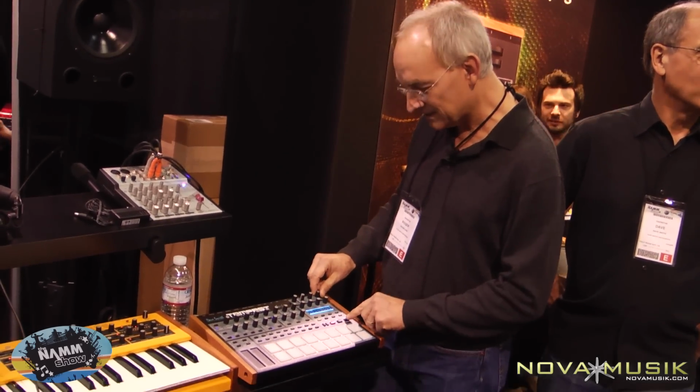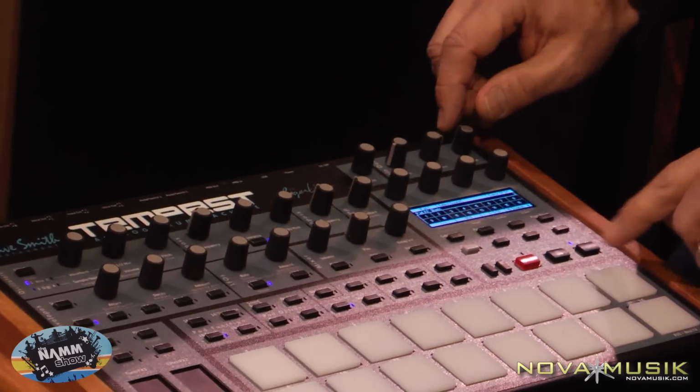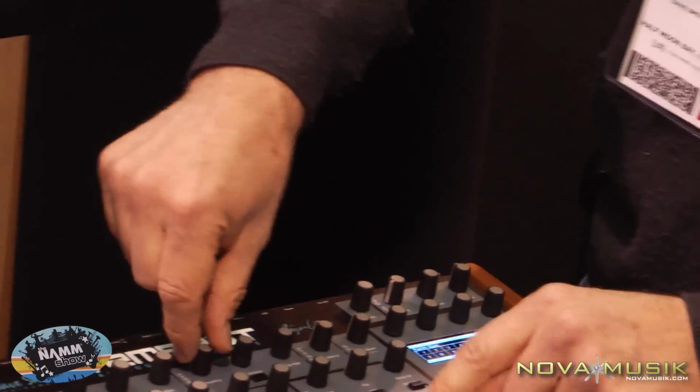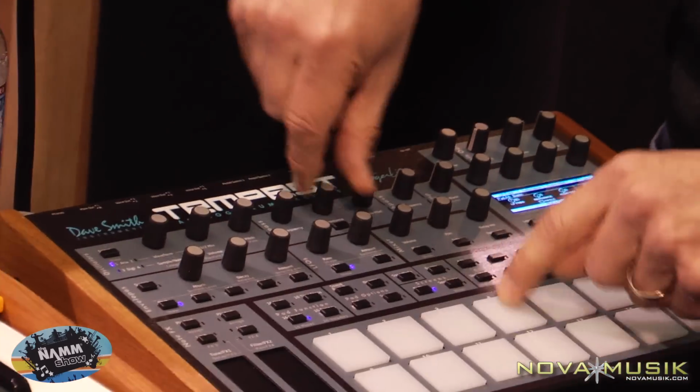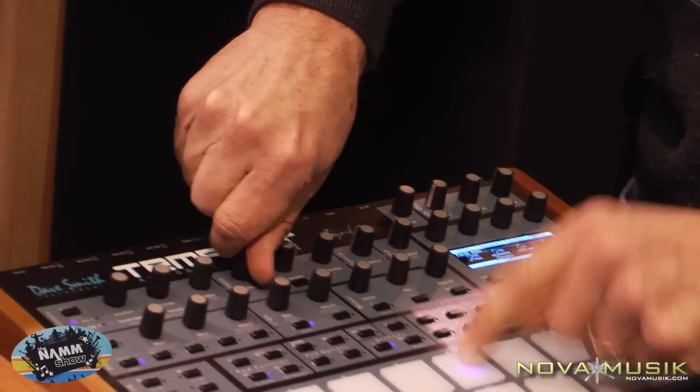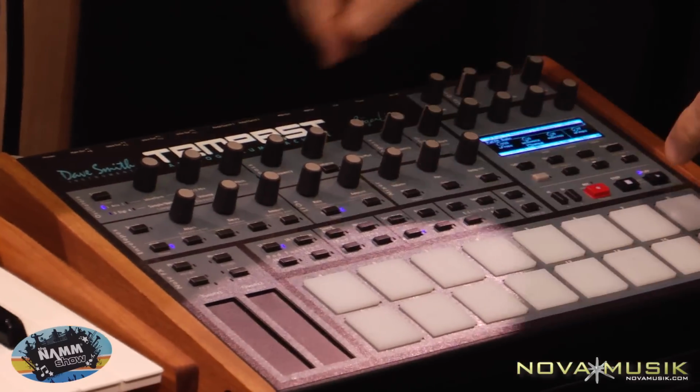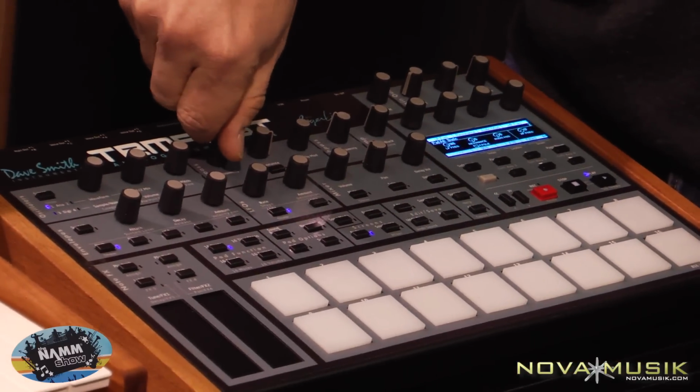Let's play some of the beats. Now if you want, I can just do sounds and alter them. But if I'm playing a beat with beat pad mode, I can use those same controls to alter the entire beat.